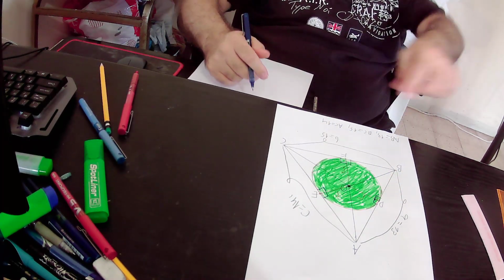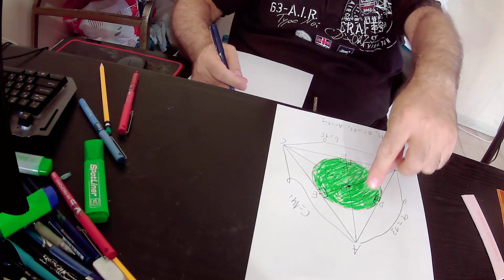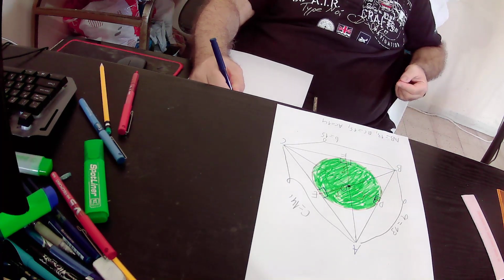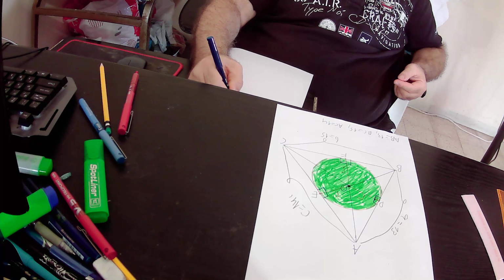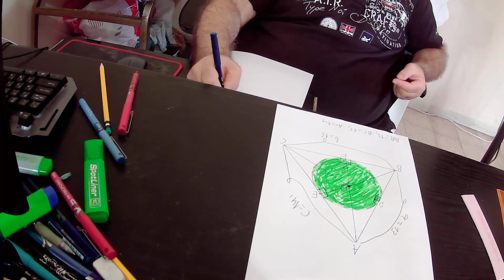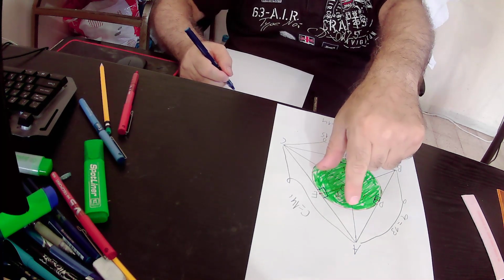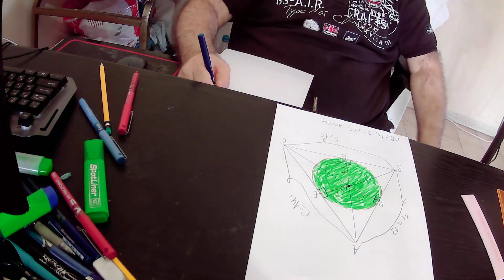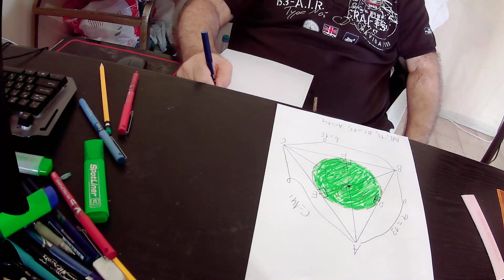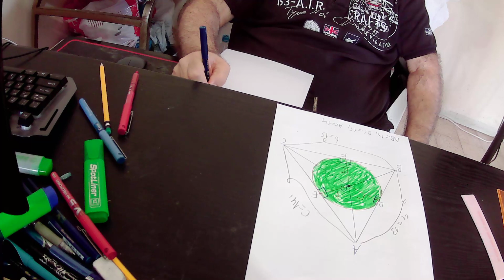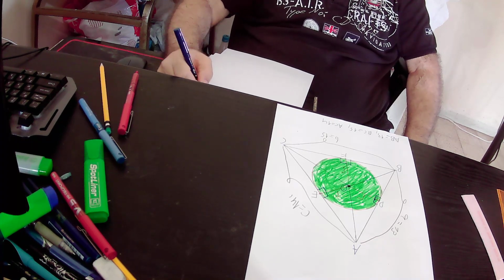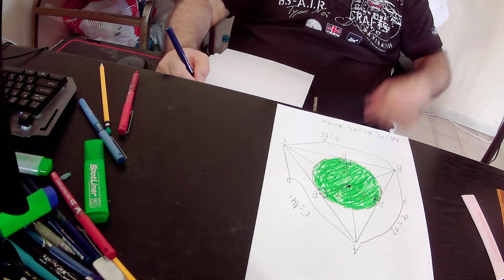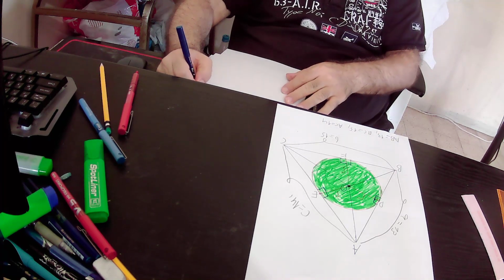It equals the area of triangle AOB plus the area of triangle AOC plus the area of triangle BOC.